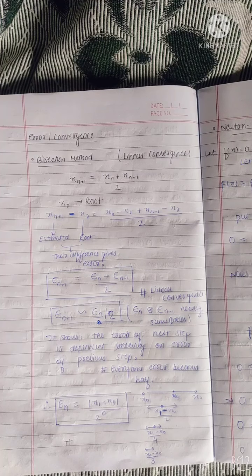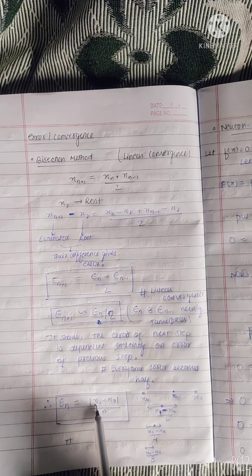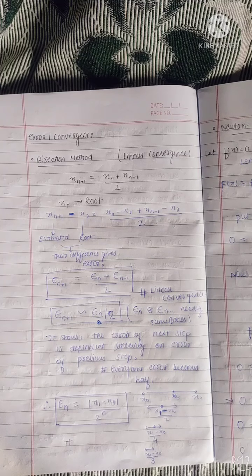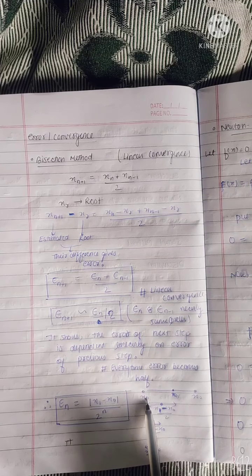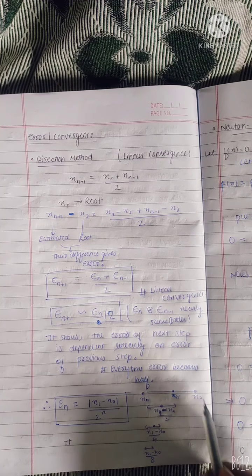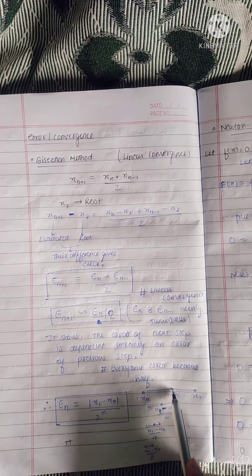So whenever we write the general formula for it, we can write it as En is equal to mod x1 minus x0 by 2 raised to power n. Like how this 2 raised to power n came? Here we can see an example. It is a line. This point is x0. Sorry, this point is x0. It is x1. So when we are asked to find the middle point, the midpoint will be x1 minus x0 by 2, correct?